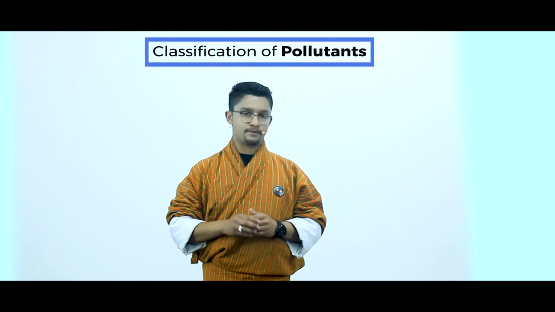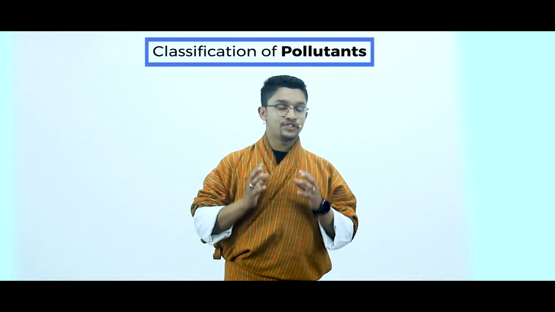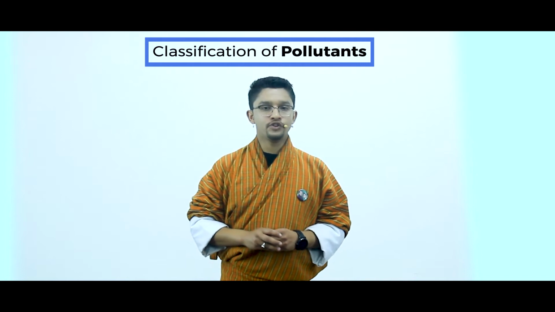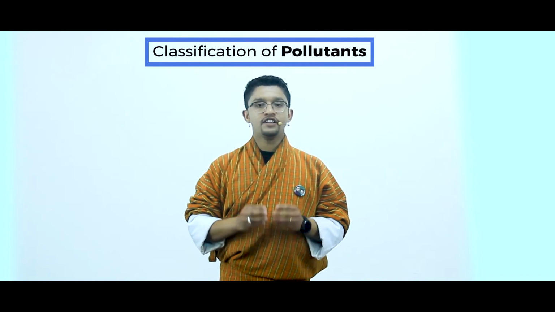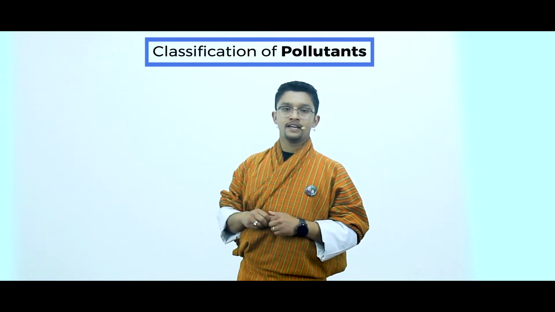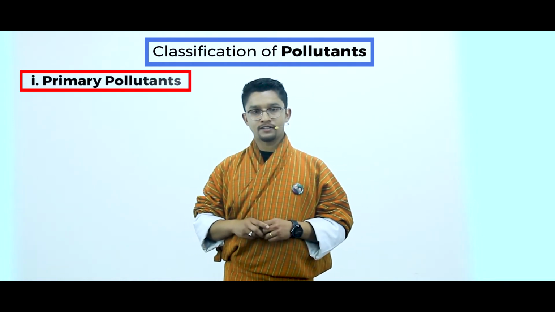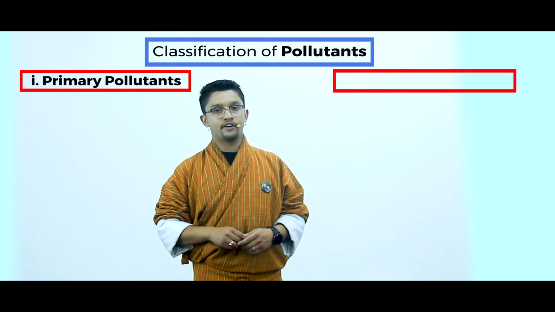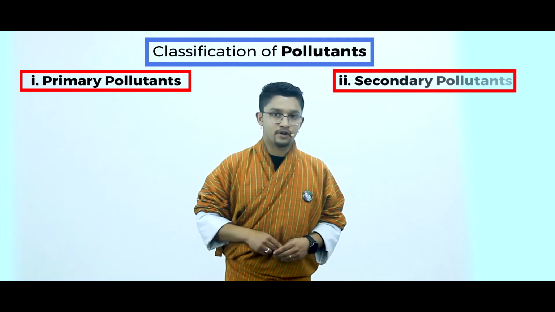Now, as we know some of the pollutants, let us try classifying pollutants into two types. So, generally, the pollutants are classified into two categories. The first one on my right, let us say, is primary pollutants, and the one on my left are secondary pollutants.